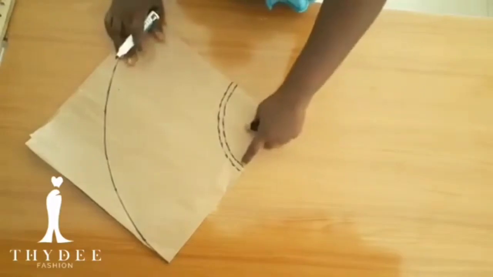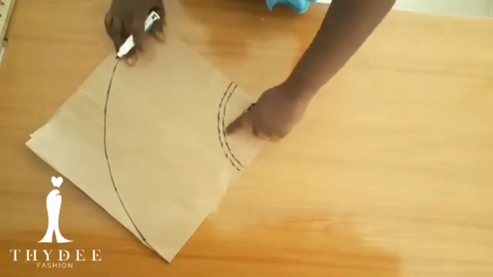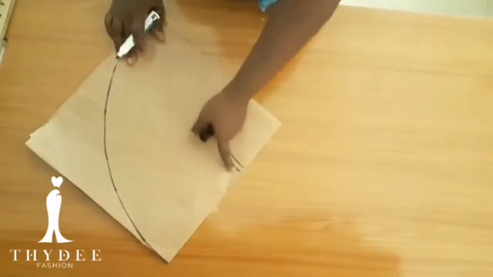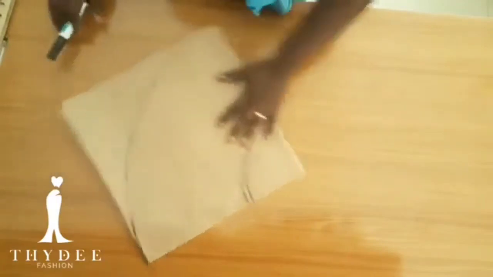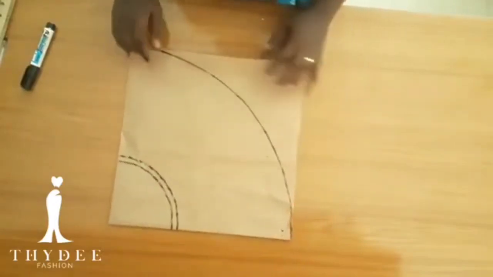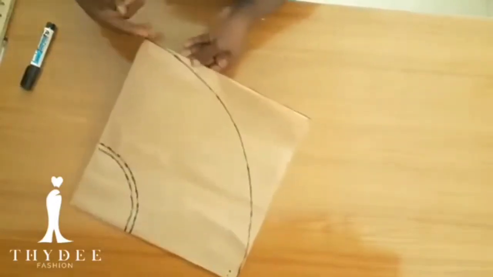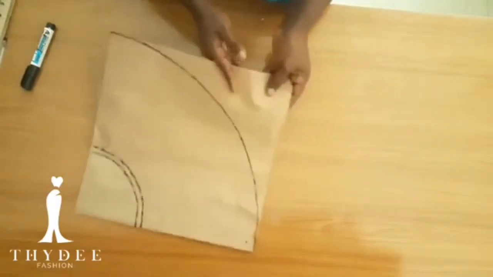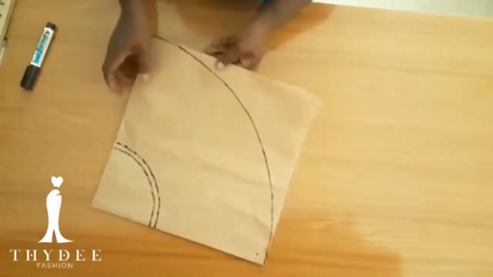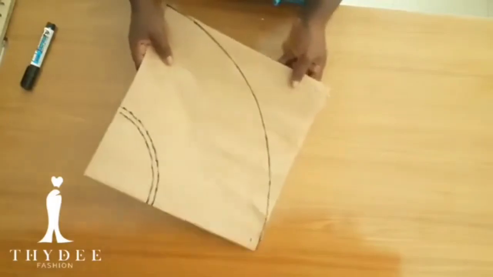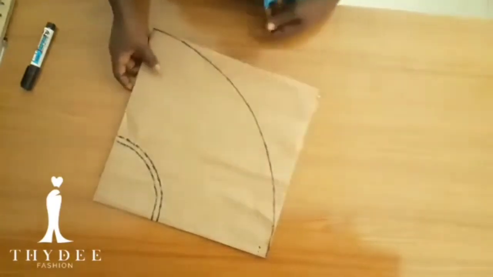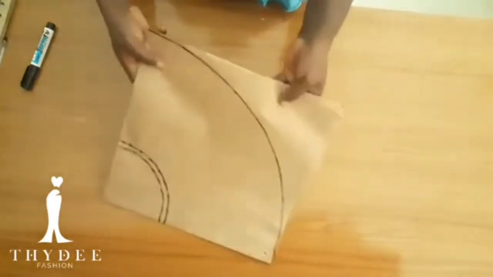So you can see this is my seam allowance. Okay, so right now I am going to cut, but I won't just cut it, because if I do, I will end up with the usual flare, the usual peplum, the common one.